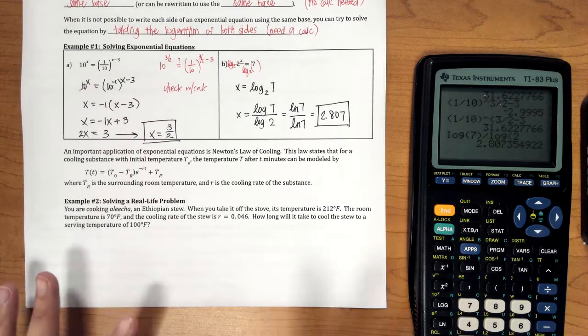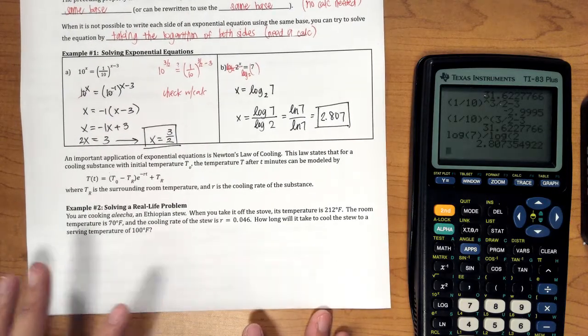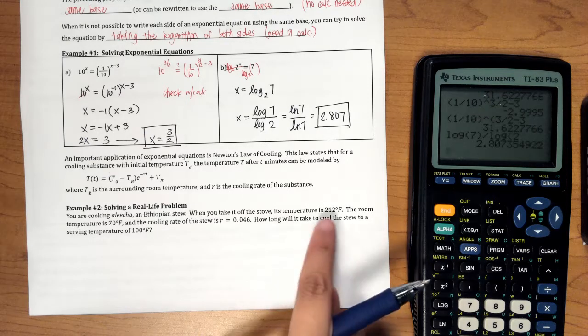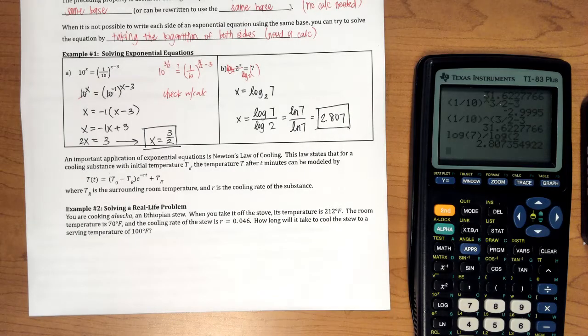Okay, so you're cooking a licha, an Ethiopian stew. When you take it off the stove, its temperature is 212 degrees Fahrenheit, which is the boiling temperature. The room temperature is 70 degrees Fahrenheit, and the cooling rate of the stew is 0.046. How long will it take to cool the stew to a serving temperature of 100 degrees Fahrenheit?